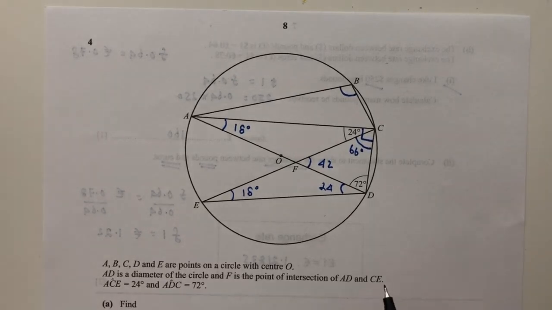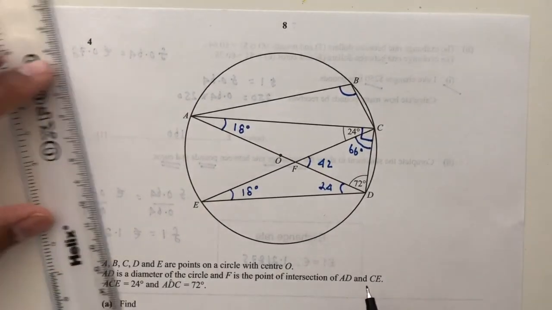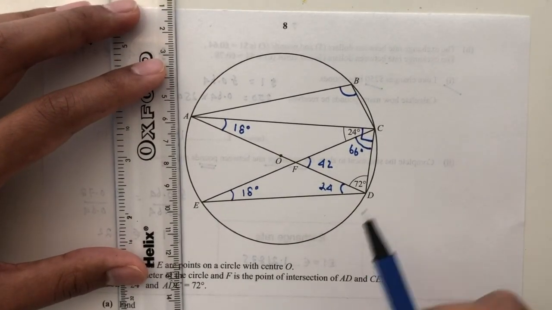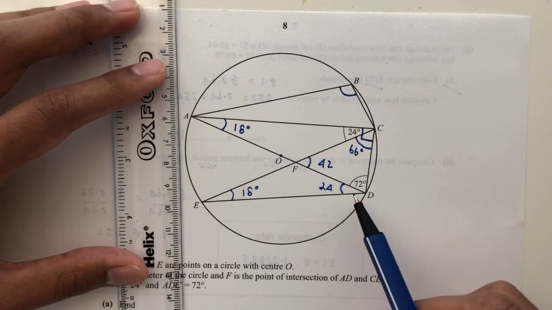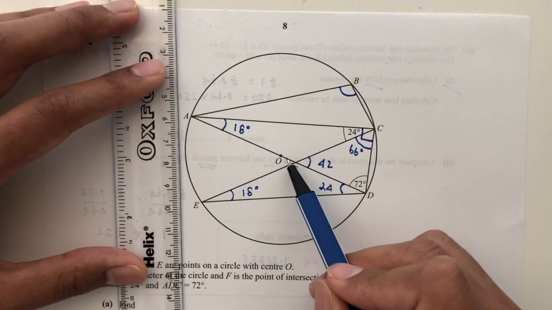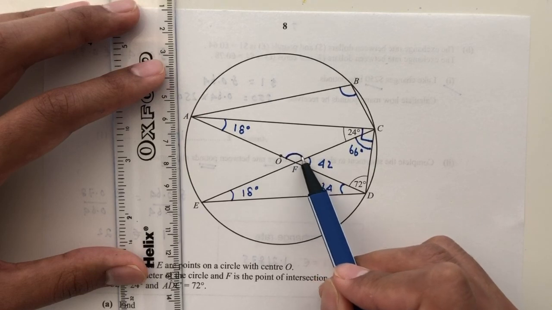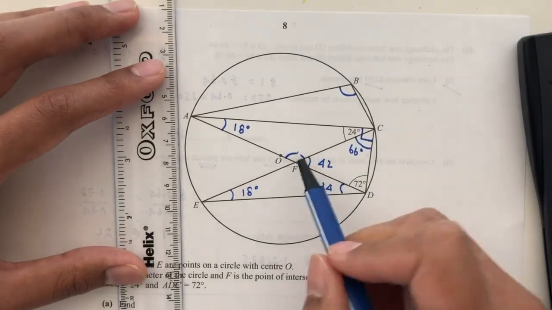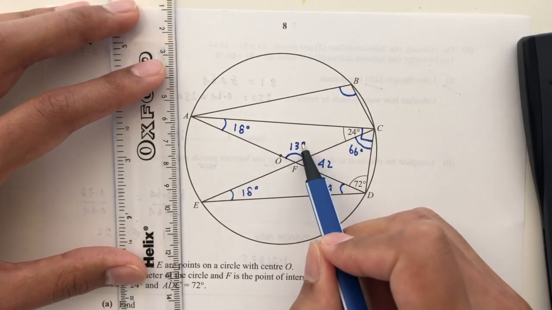We can try to play with the shapes and see what we can derive, but most cases should be fine. So this is 42. This is a straight line. Let's find this angle here if you want to. That will be 180 minus 42. That will be 138.